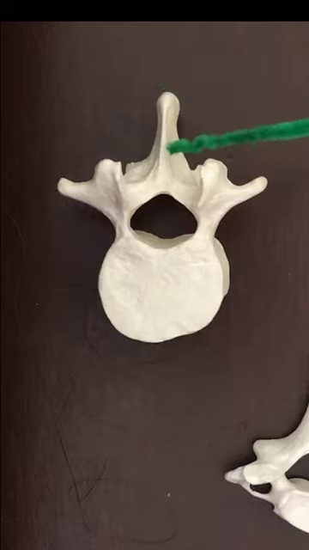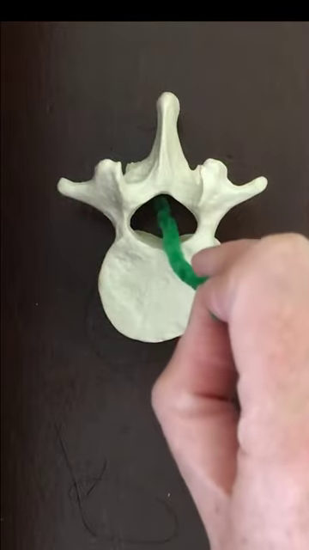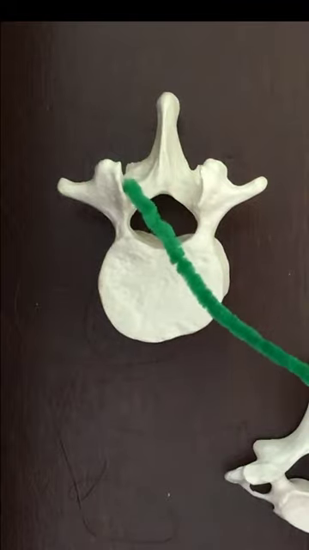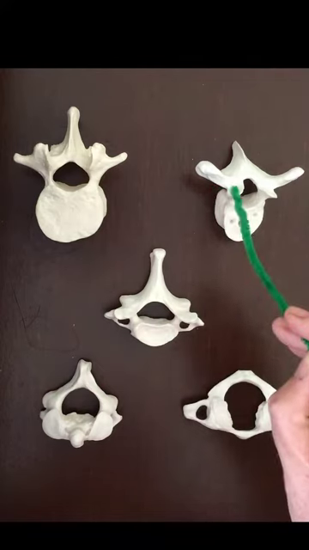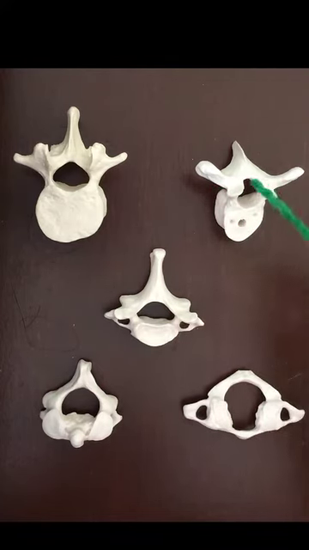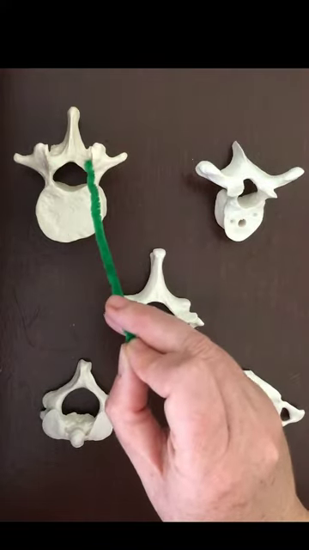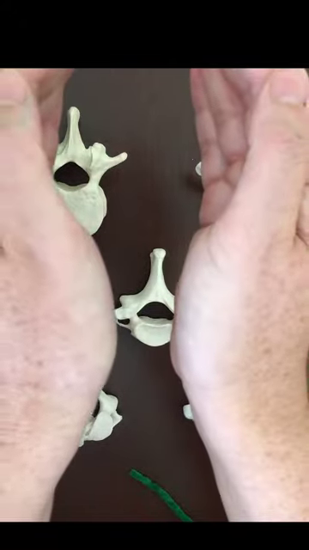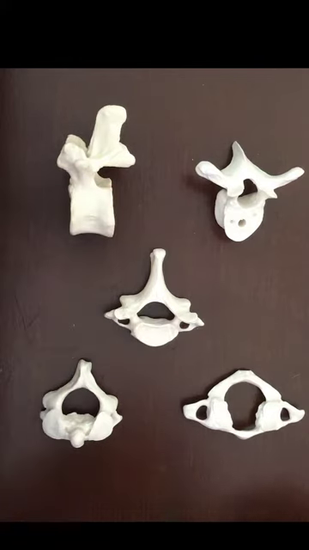So you have the spinous process, transverse processes, body, vertebral foramen, superior articular processes. Now these are rather unique. If you look at the superior articular processes on the thoracic vertebra, they face posteriorly. But the superior articular processes on a lumbar vertebra, they're kind of cup-shaped and they face one another. And again, here's that lateral view of the lumbar vertebra, noticing that posterior pointing spinous process.